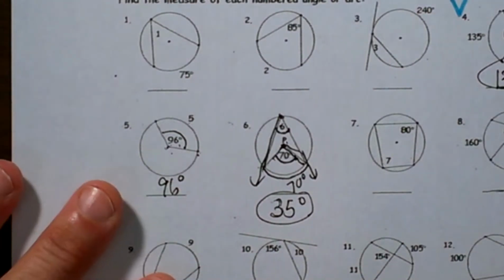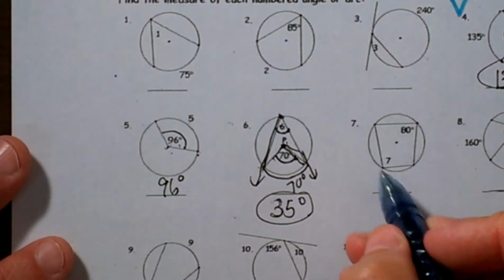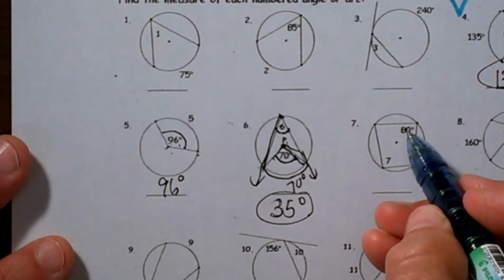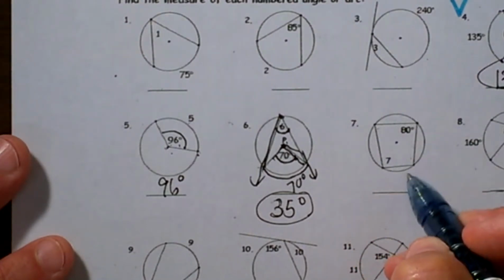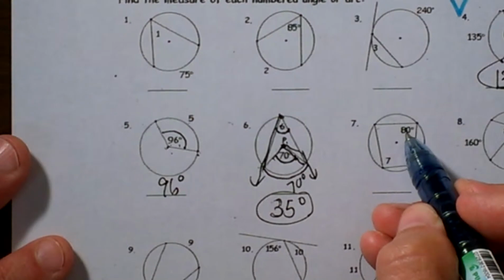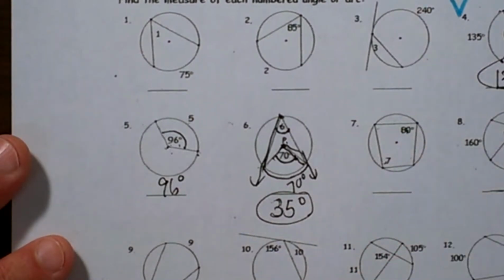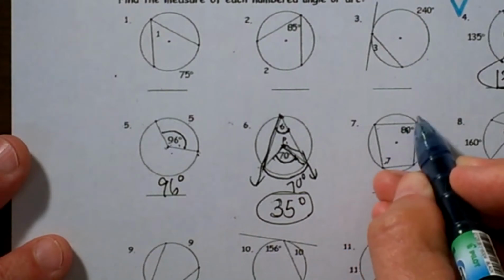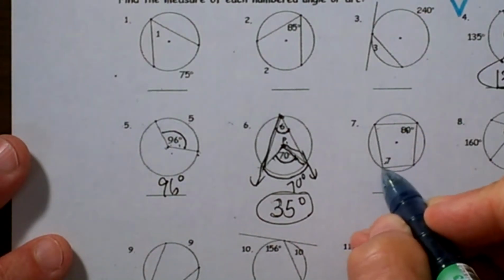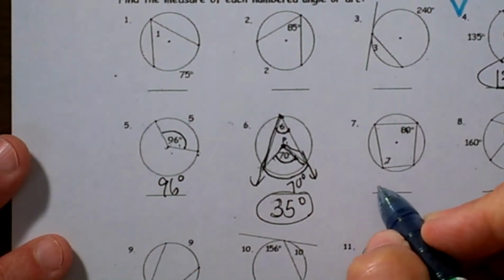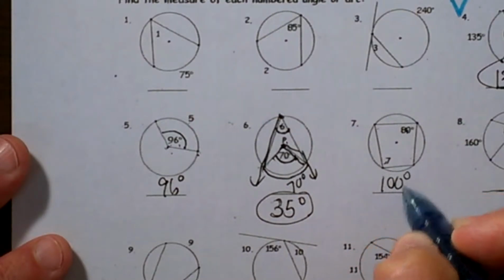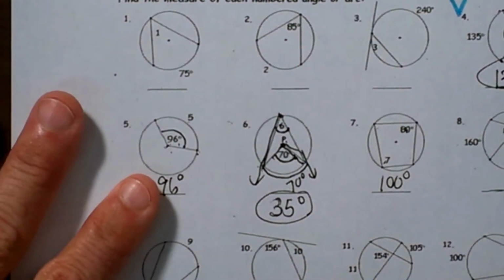Okay, let's look at number 7. 7 is a quadrilateral. What do we know about quadrilaterals inscribed in circles? These two angles, the opposite angles, the rule is they are supplementary. So if this angle is 80, then this angle has to help it add to 180, so that means angle 7 is 100 degrees.